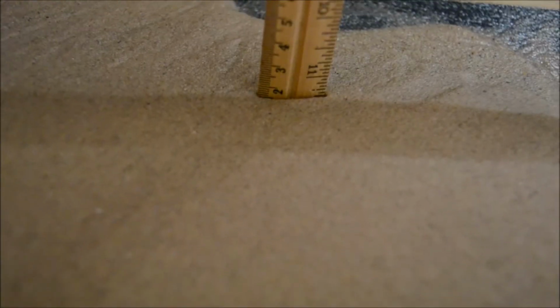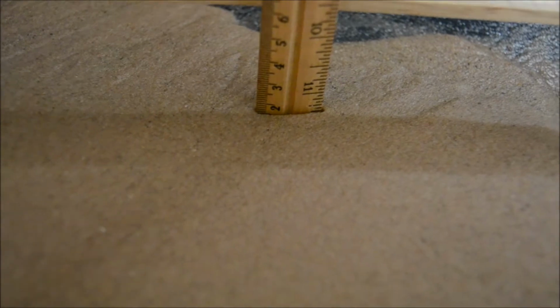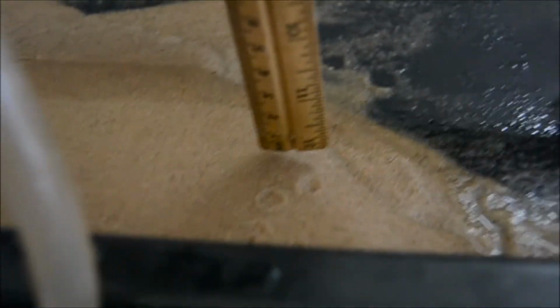I'm going to go to the mouth, what would be over here, about 0.5. I'm going to go in the middle of the delta. .5 centimeters. And then I'm going to go down here at the end.